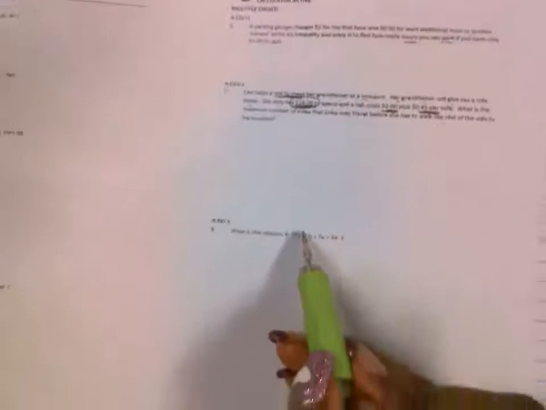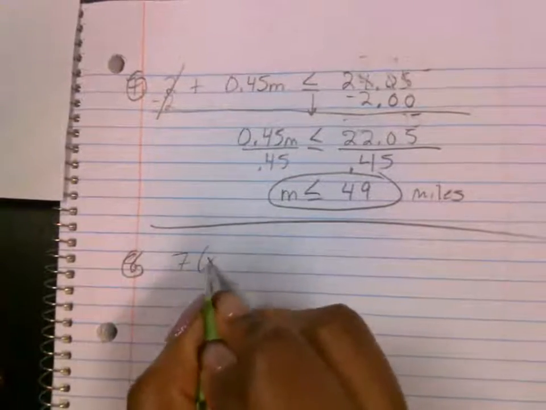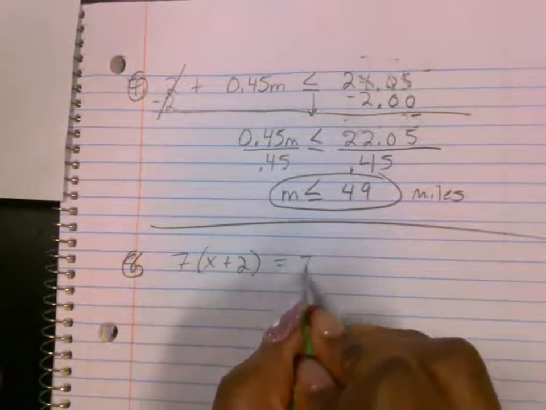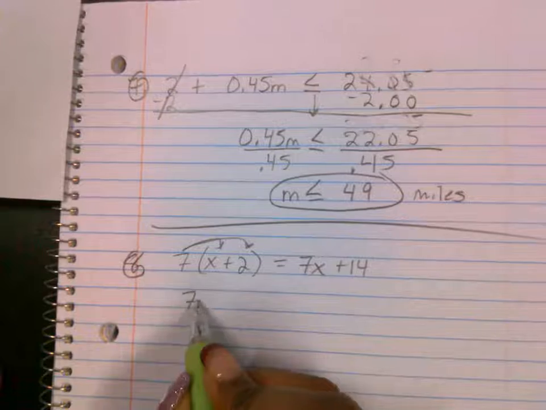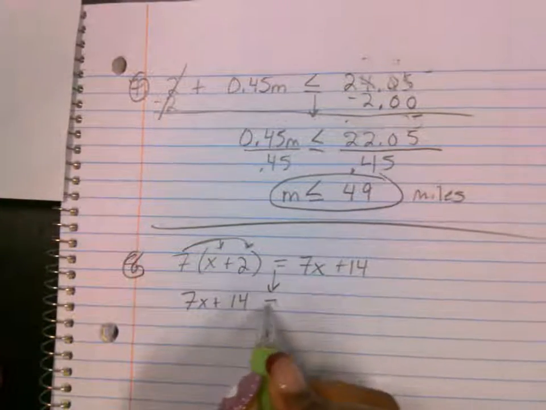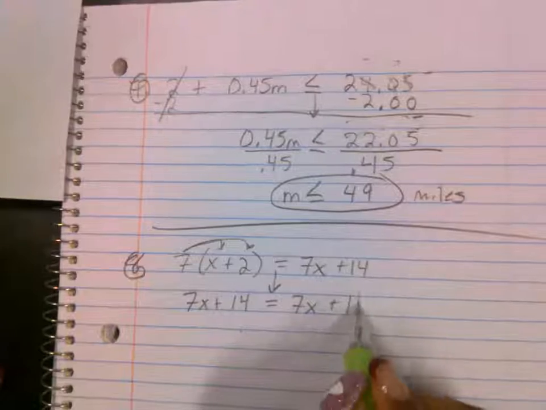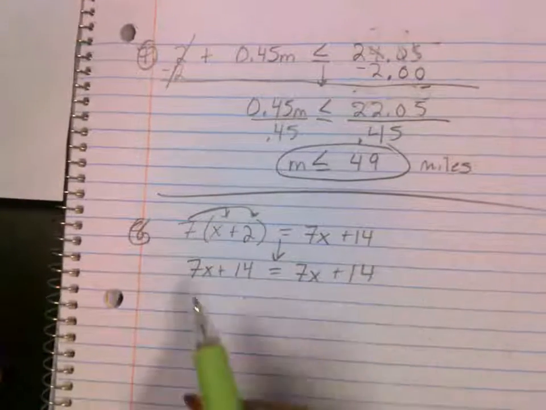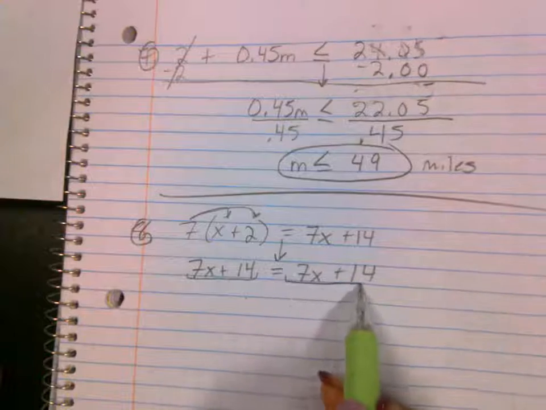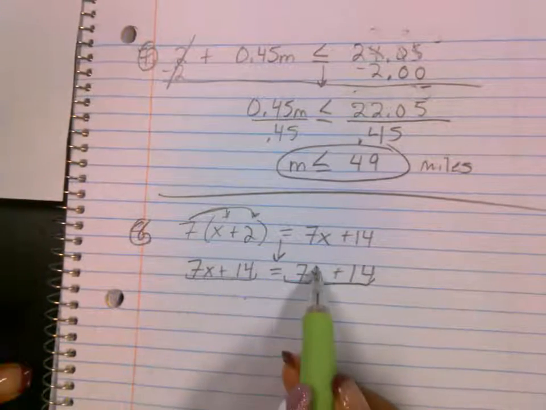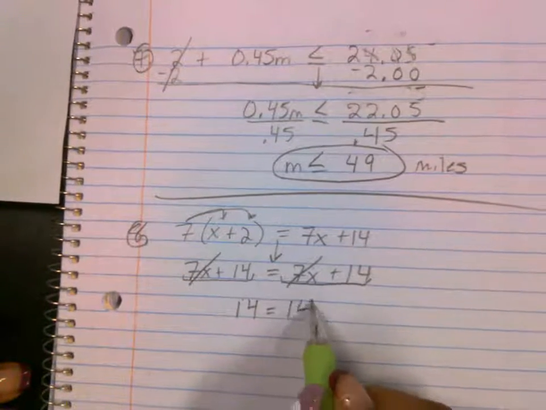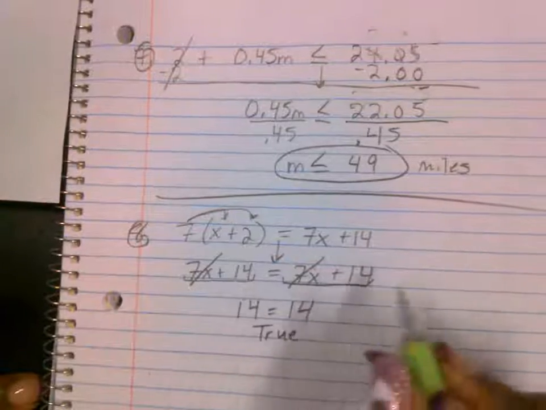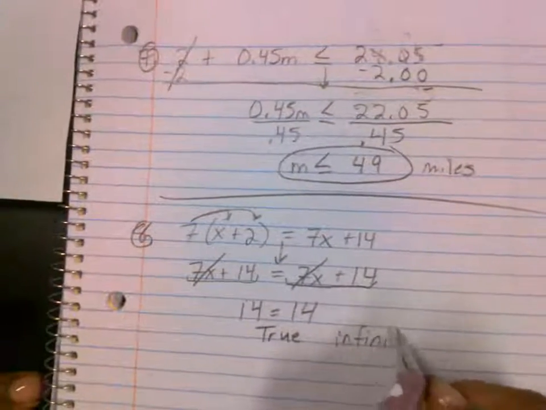Number 8. What is the solution? If, so we're solving this again. What are we going to do first in this problem? Distributive property, which is going to give us 7x plus what? Very good. What's the next step? Yeah, but look at what we have. This side looks the same. So already we know the variable is going to cancel out. So we're left with what? 14 is equal to 14. Is this true or false? True. So what kind of solution is this? Infinitely many solutions.